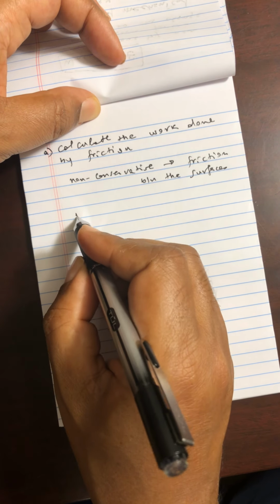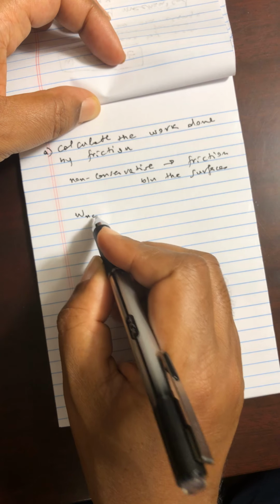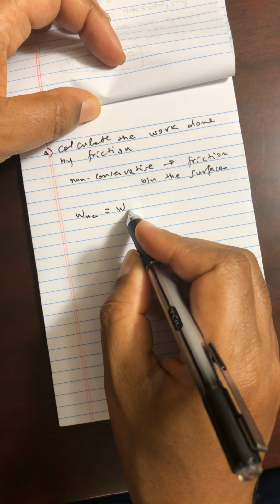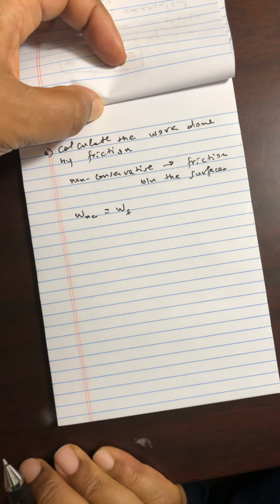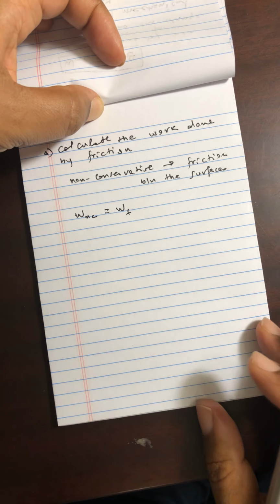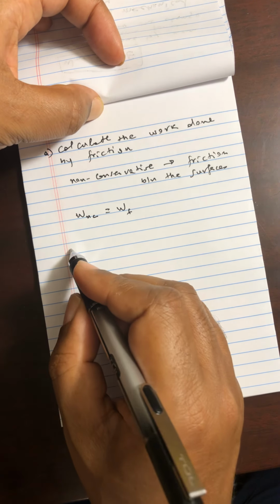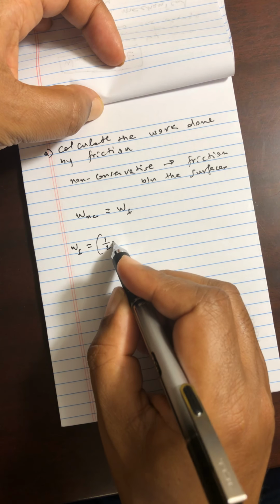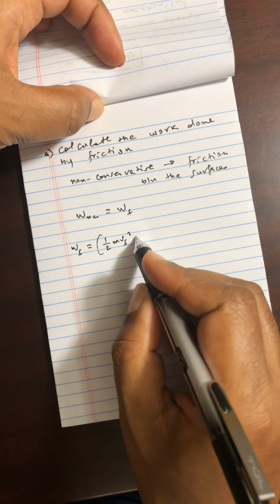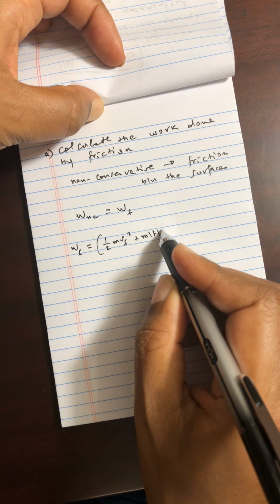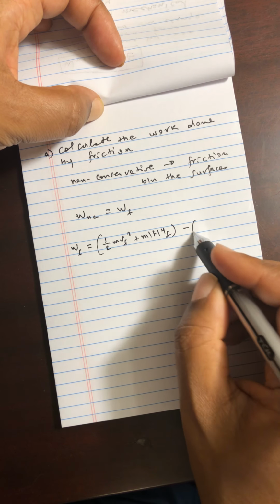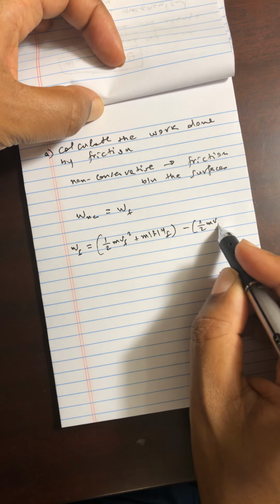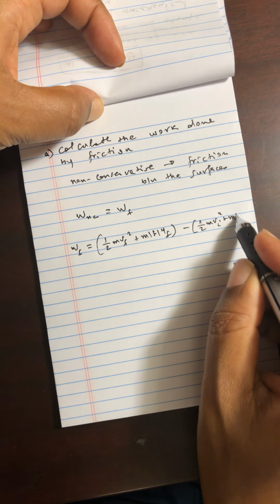So in this case, the work done by the non-conservative force equals the work done by friction. So we can say that the work done by friction equals half m v final squared plus m g y f, minus half m v i squared plus m g y i.